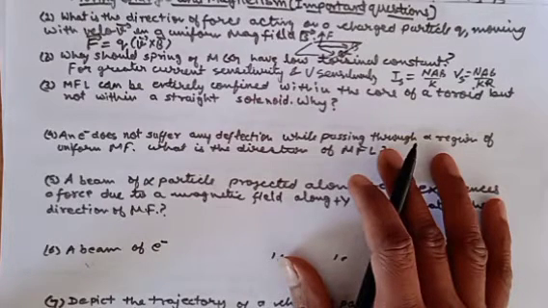Next, magnetic field lines can be entirely confined within the core of a toroid, but not within a straight solenoid. Why?